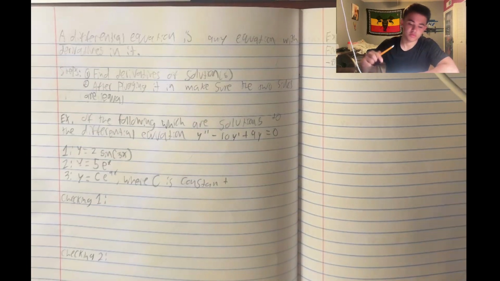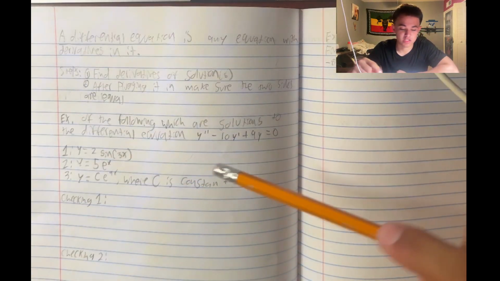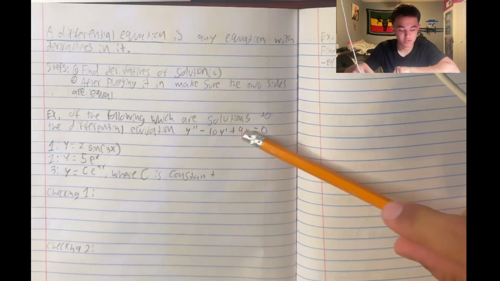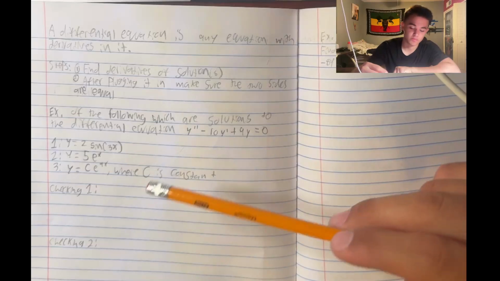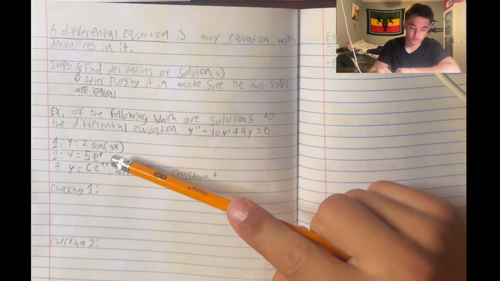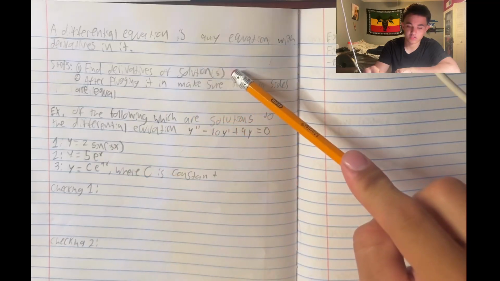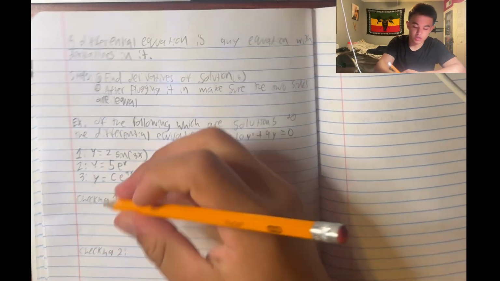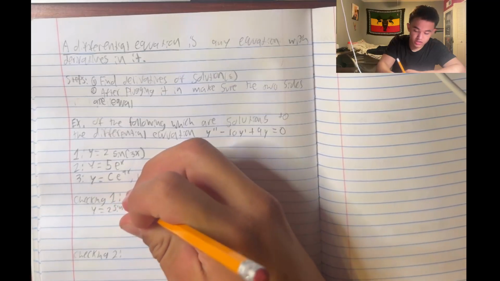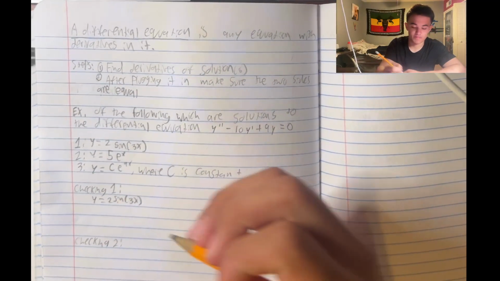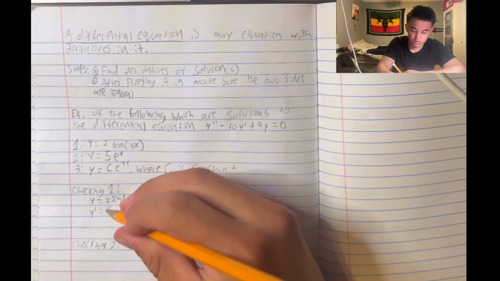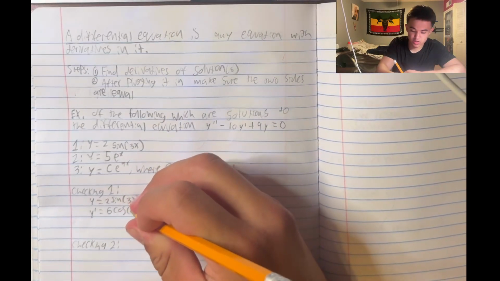So, example: of the following, which are solutions to the differential equation y double prime minus 10y prime plus 9y equals 0? And we got three equations here. So, we're just going to go through each one and check it. For check-in number 1, step 1, find derivative of solutions. So, y is equal to 2 sine 3x. Now we gotta find y prime. Y prime is equal to 6 cosine 3x.